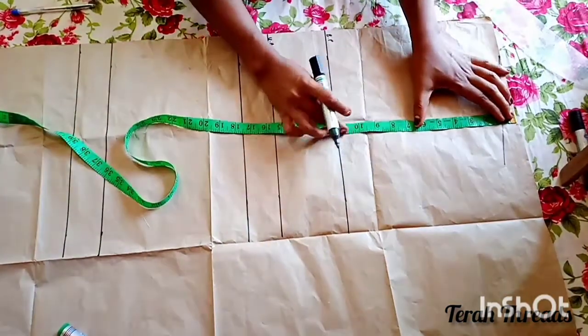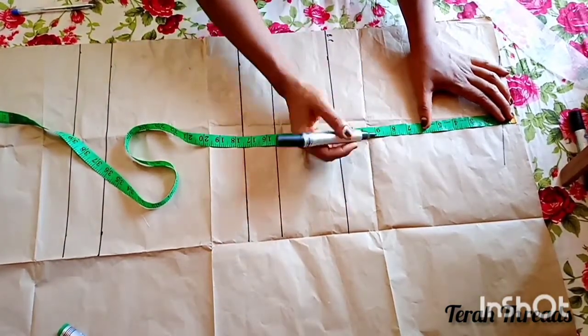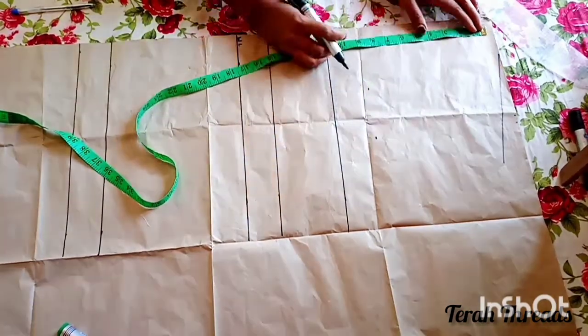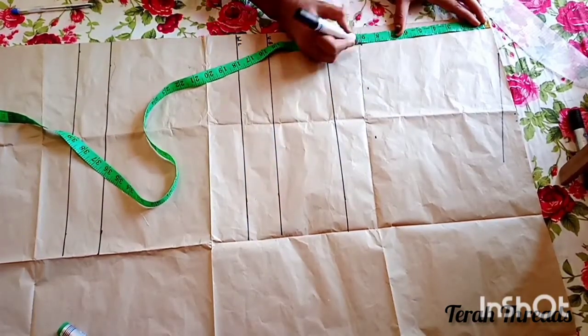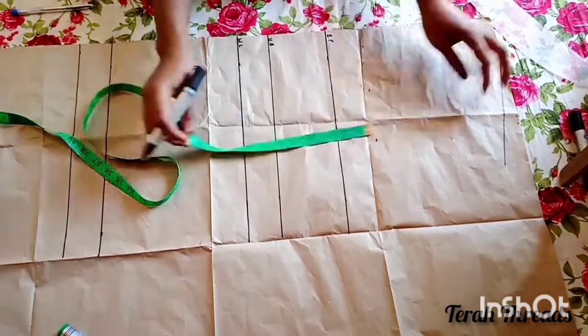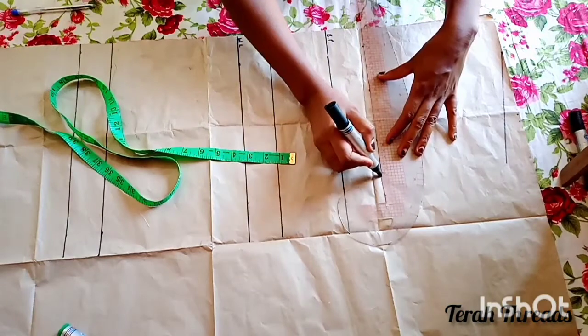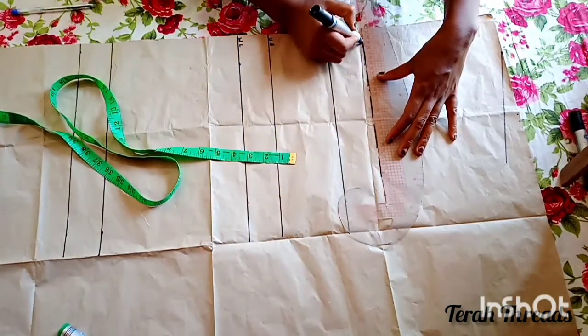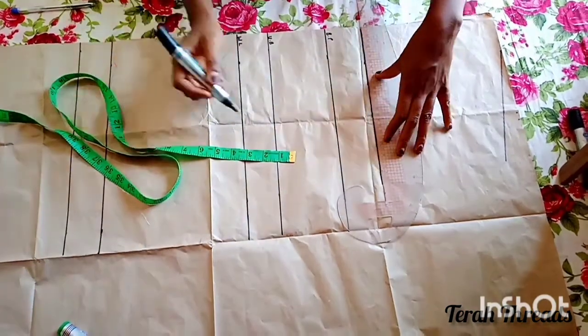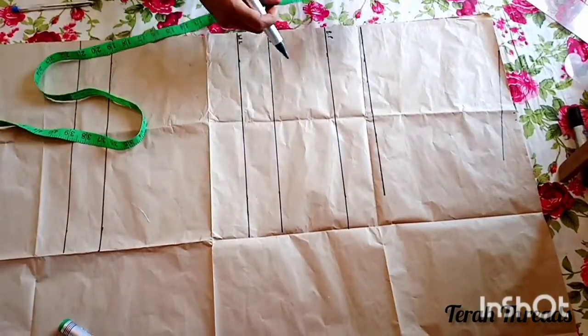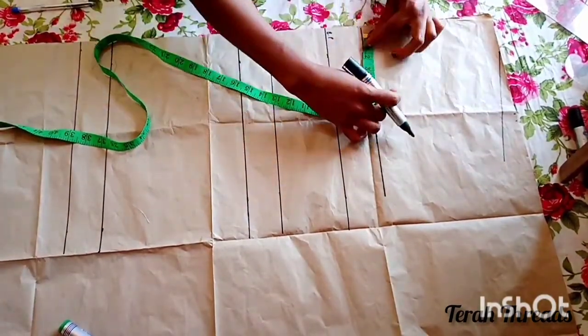Then I'll go ahead and create the armhole curve. For better understanding about this, please watch my video on basic bodice pattern. The formula for creating this armhole curve is going to be our bust circumference divided by 6 plus 1.5.